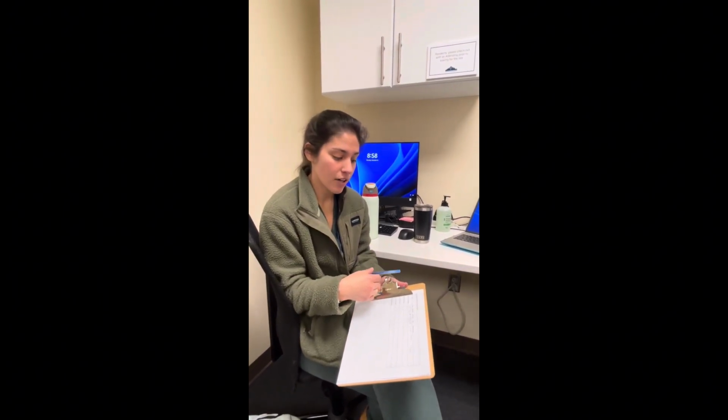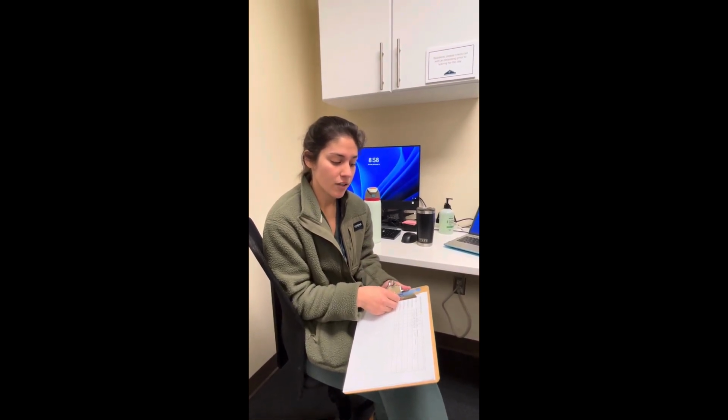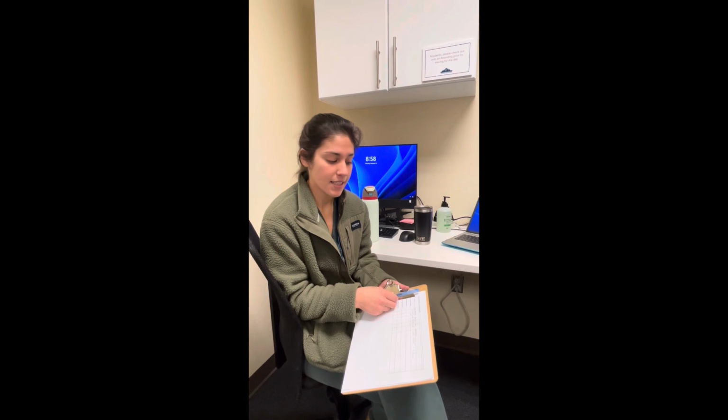So I have Mr. John Smith here. He's a 67-year-old male. He's here for a sore throat for 3 days. Vital signs are blood pressure 114/79, pulse of 79, O2 sat of 97%, and he is afebrile. His height is 67 inches and his weight is 143 pounds today.